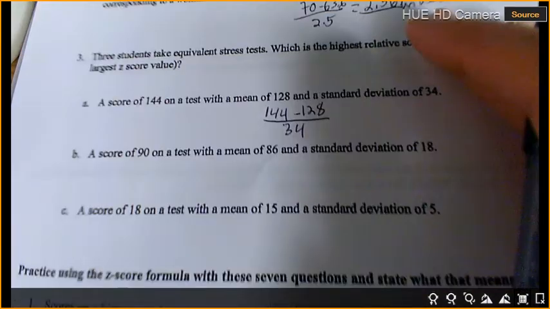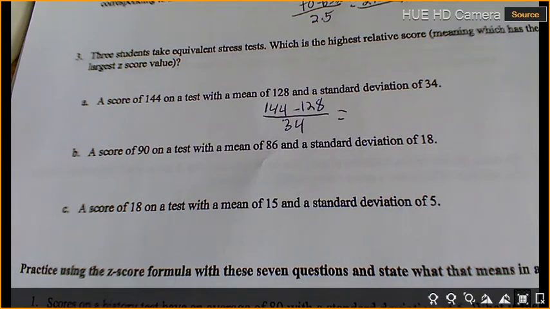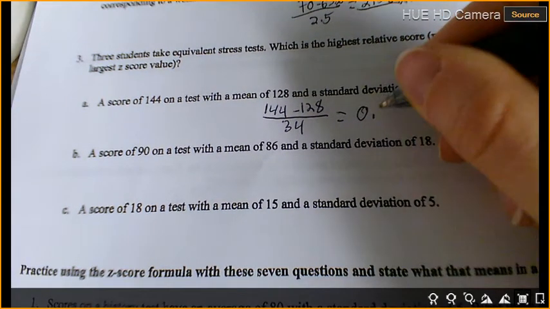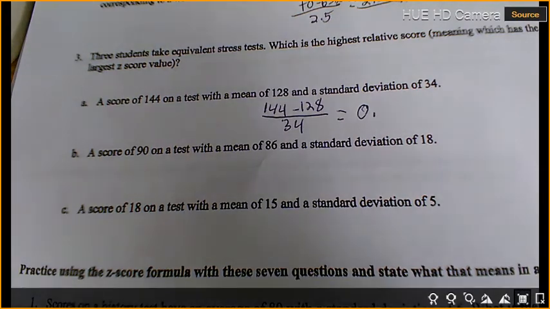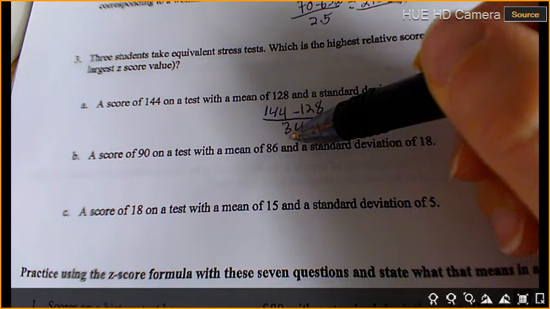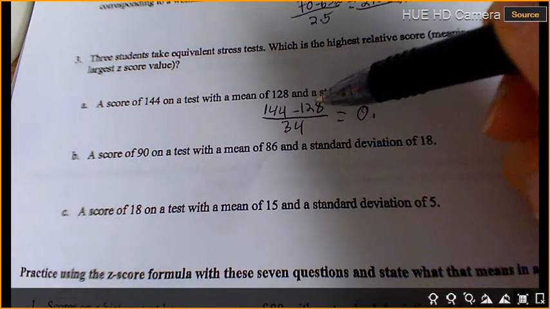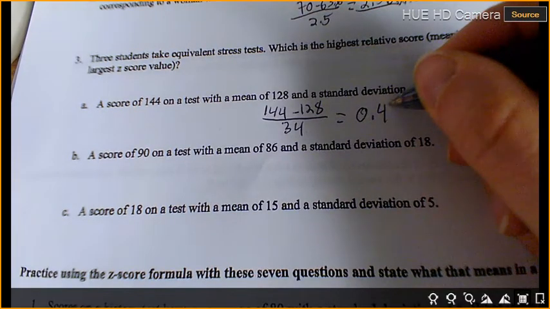Which equals what? 0.47. It's not 0.01. That's not what I get. Okay, so Gavin, you can do this in 2 ways. You can use the fraction template and put this in, or you can go 144 minus 128, enter, and then divide it by 34. Because I get 0.47.